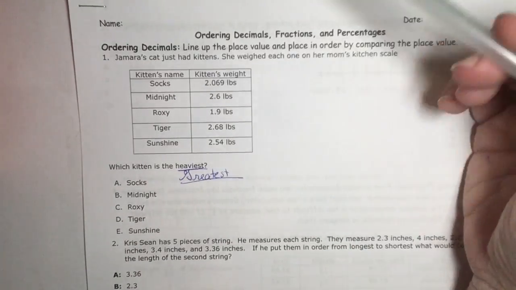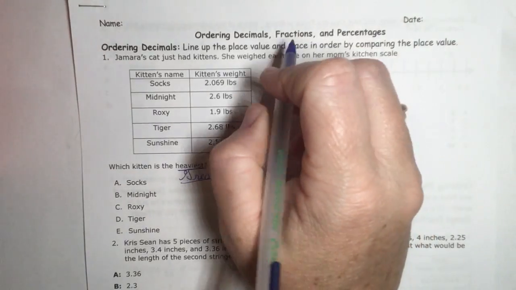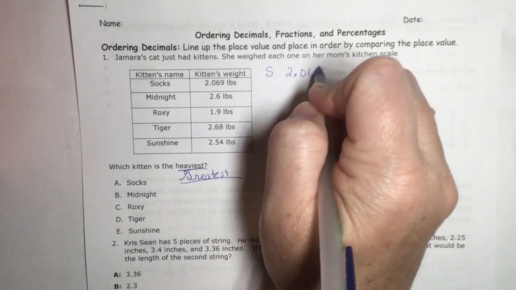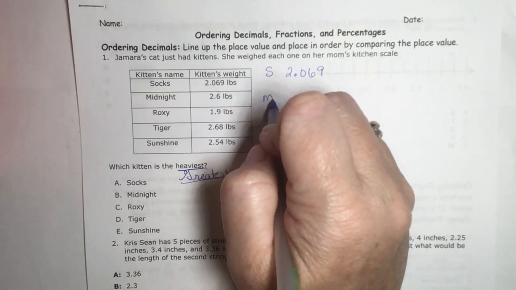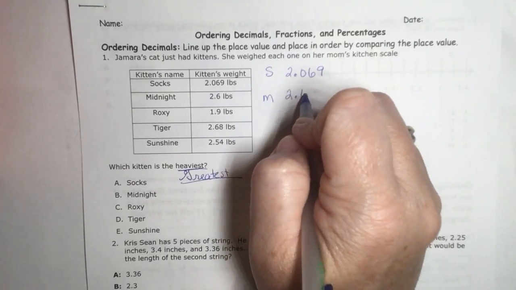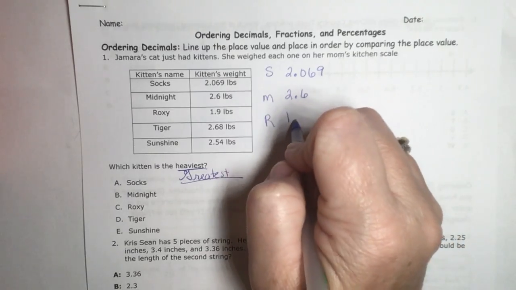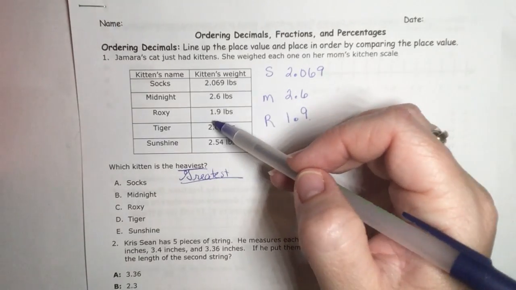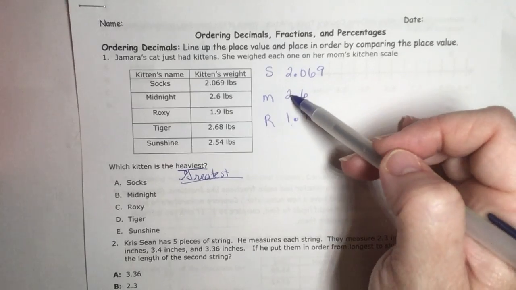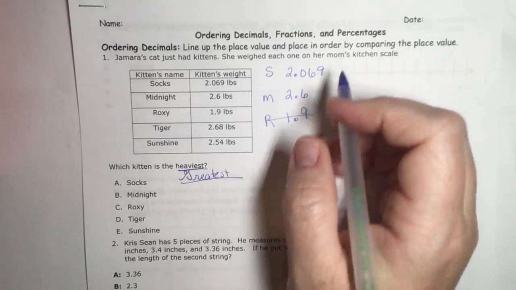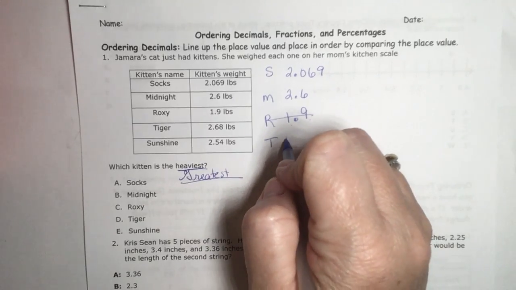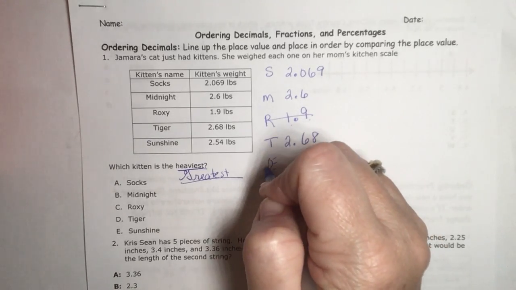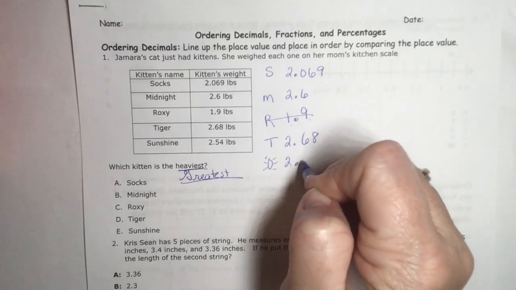Okay, so when I come over here, I know they're all in pounds. I'm going to go ahead and put an S for Socks, and I'm going to put 2 and 69 thousandths. And then Midnight is 2 and 6 tenths. Roxy, 1 and 9 tenths. I already know Roxy's not going to be the greatest because Roxy is only 1 and both of these are 2. So I know Roxy's definitely not going to be it. I'm going to cross Roxy out. Tiger is 2 and 68 hundredths. And then Sunshine, I'm just going to put a Sunshine, is 2 and 54 hundredths.